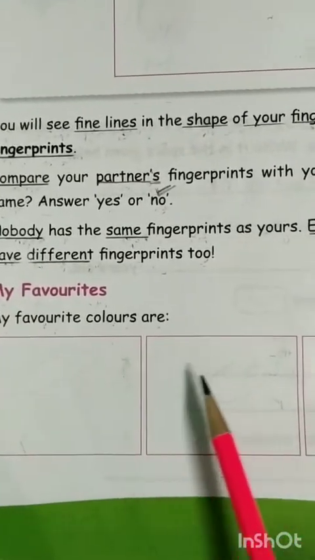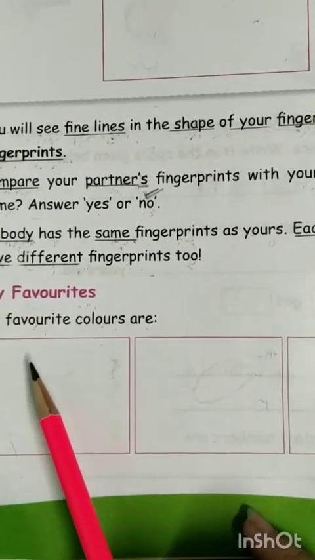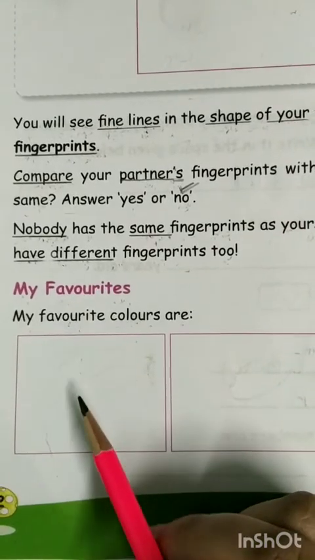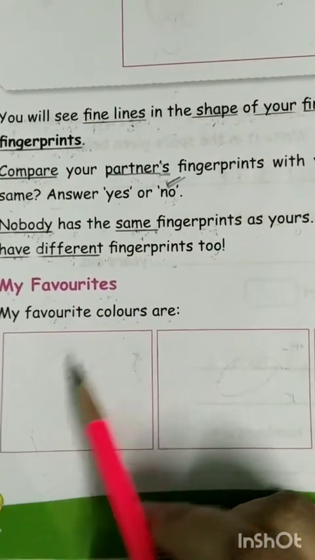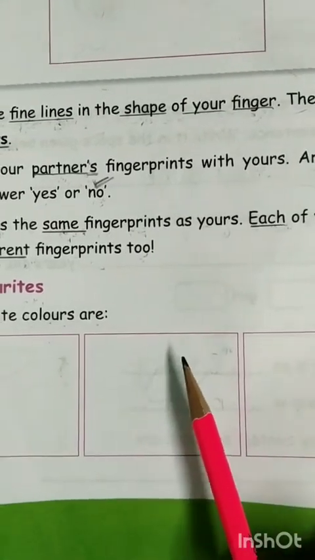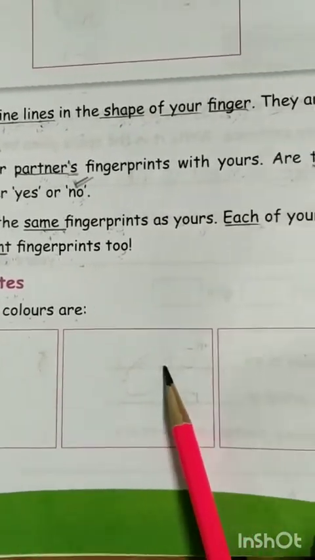In favorite colors. So, if your favorite color is blue, you will color blue here. You will color this box blue. If your favorite colors are also pink, blue, pink, purple, you will color this blue, pink, and purple.